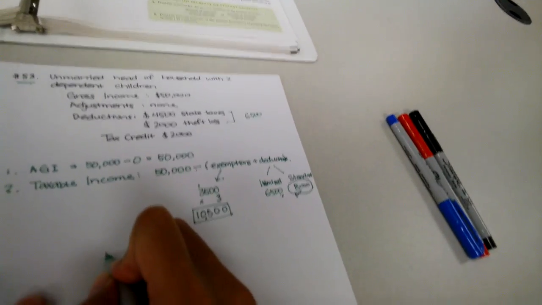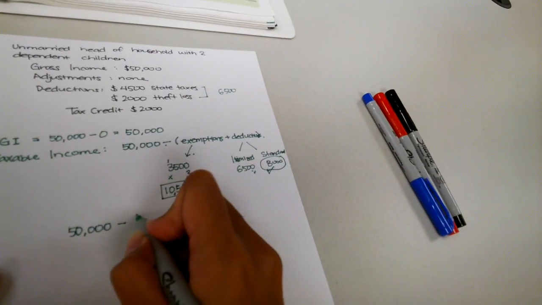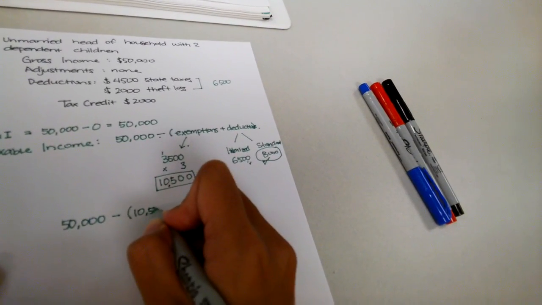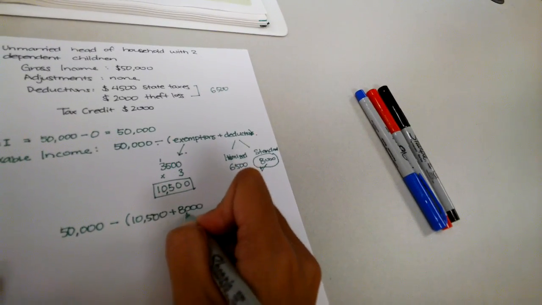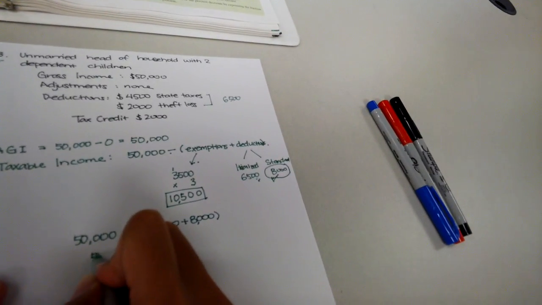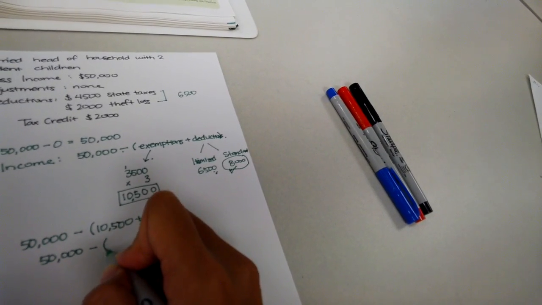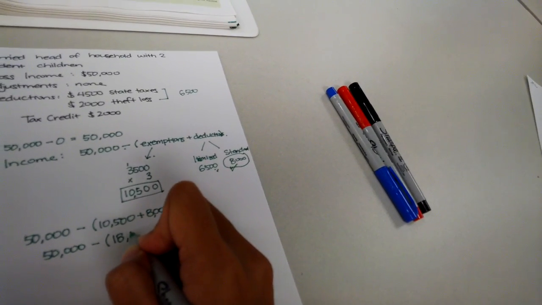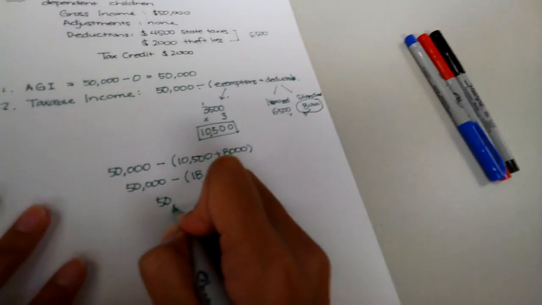Now, putting that together, it's 50,000 minus 10,500 plus 8,000. So we have 50,000 minus 18,500. So in other words, let me do it out.